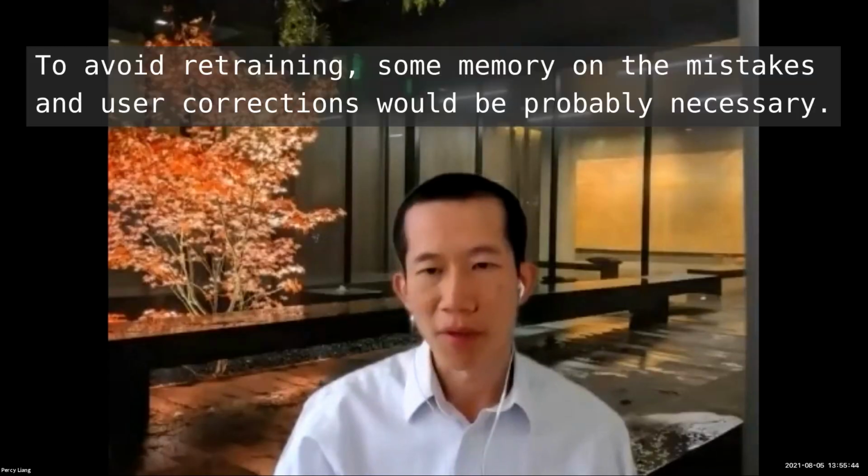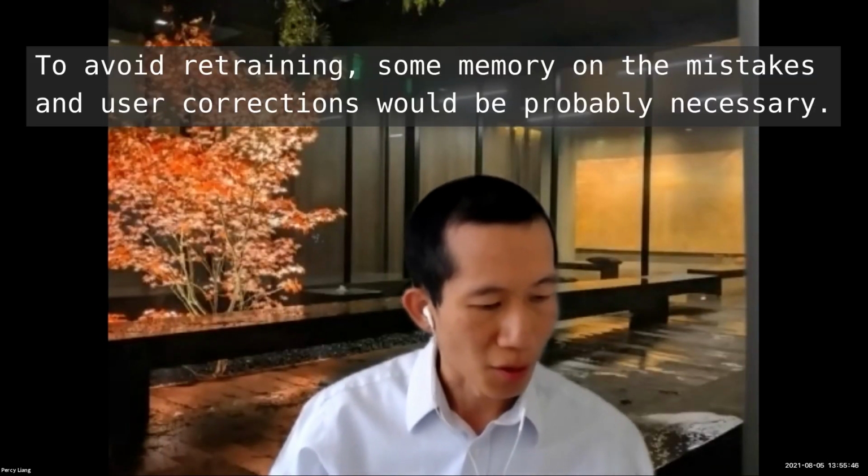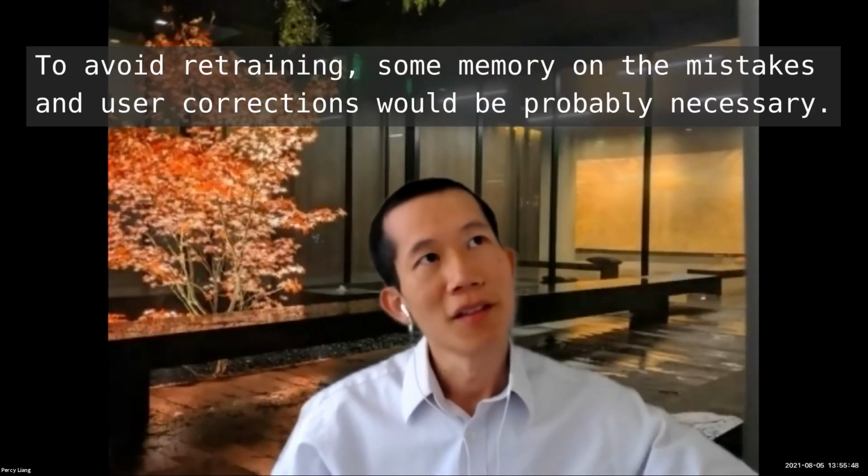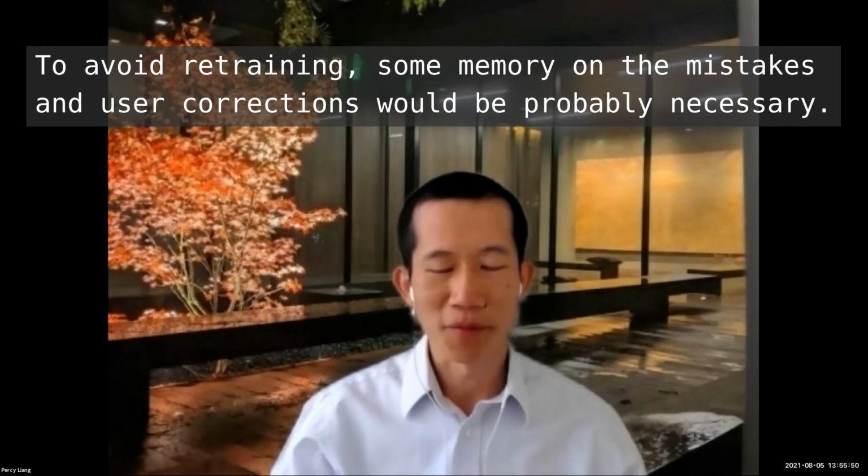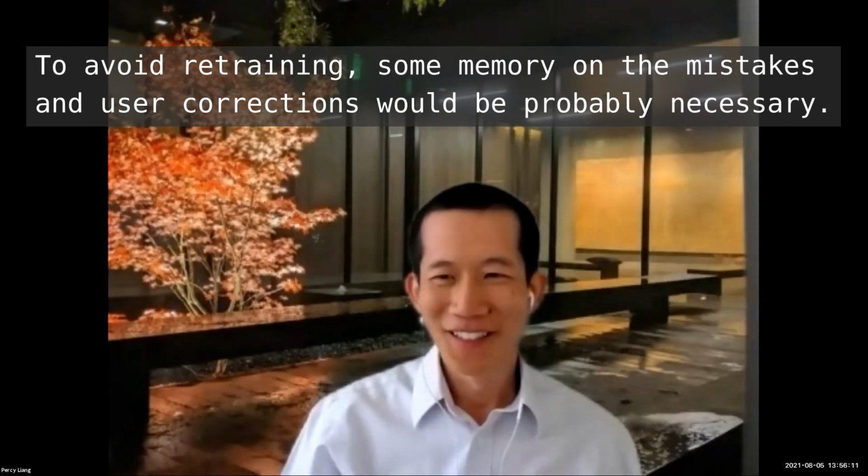Now, there's all this work on continual learning that we can probably bring to bear on this, kind of like a replay buffer.